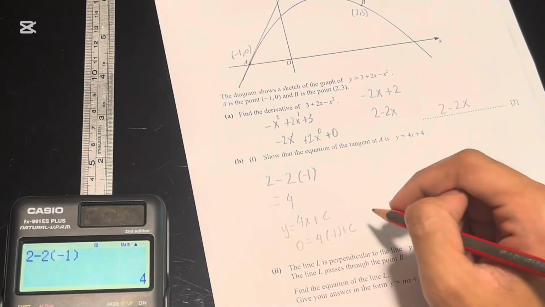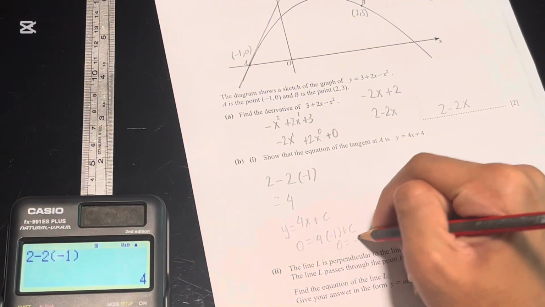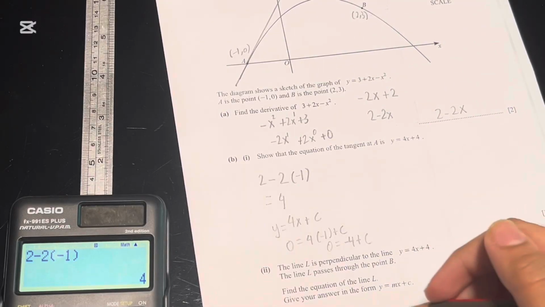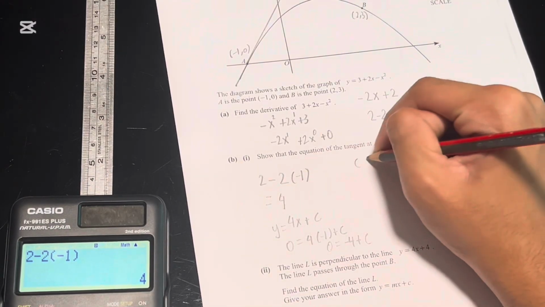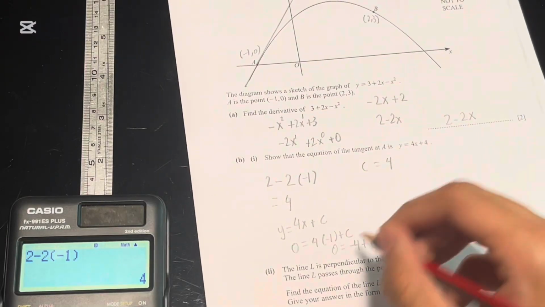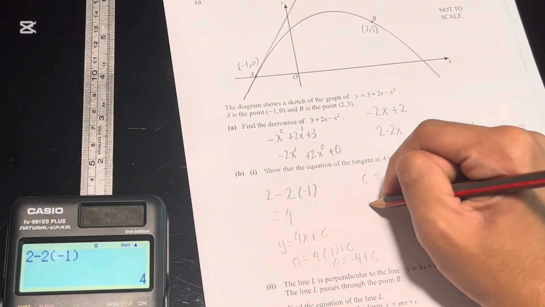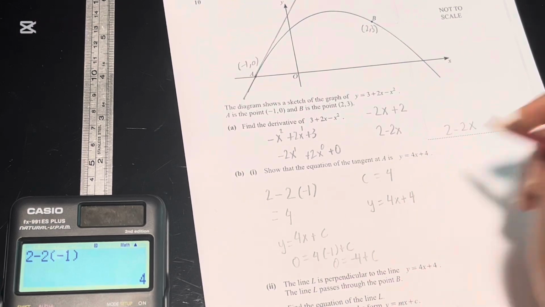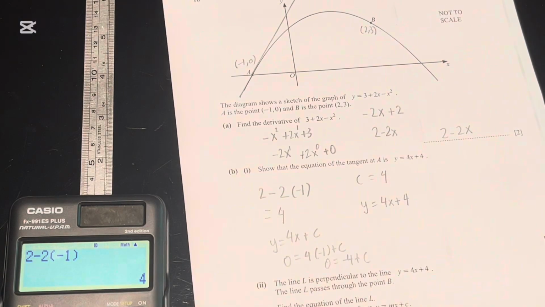Simplifying, 0 equals negative 4 plus c. To get c on its own, we add 4 on both sides, so c equals 4. Now we can write the equation of the tangent as y equals 4x plus 4, and we have proved the equation of the tangent.